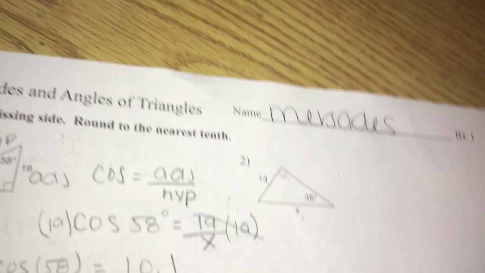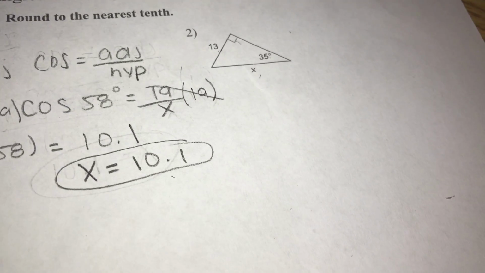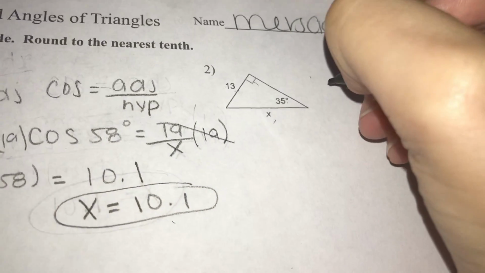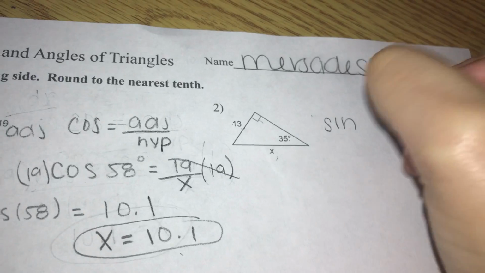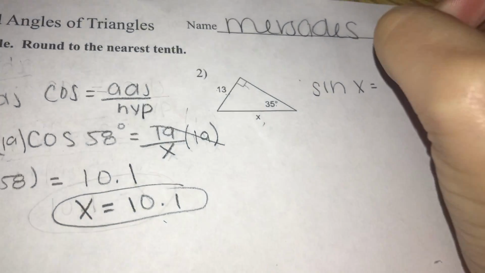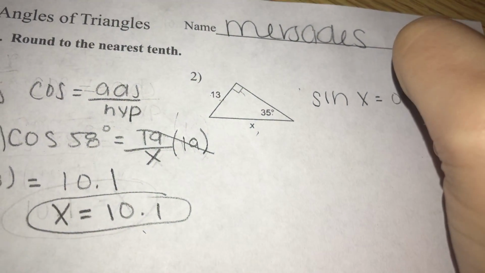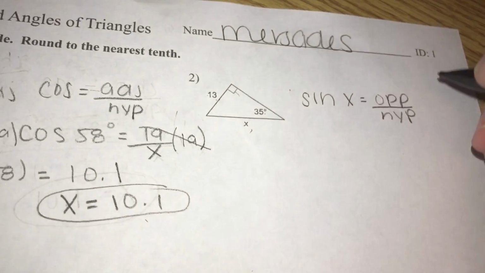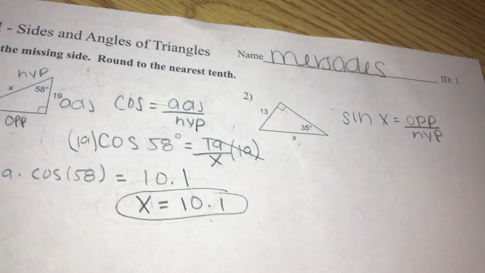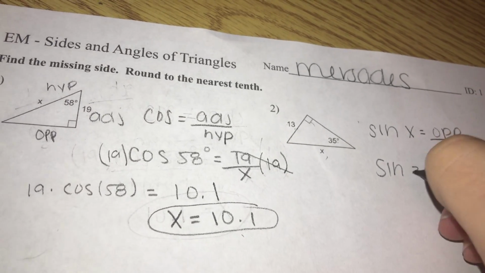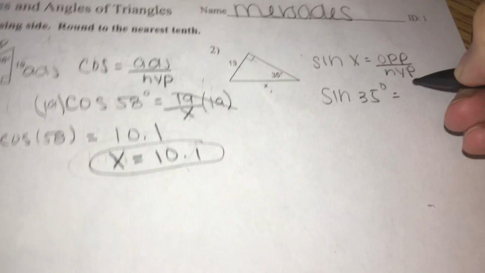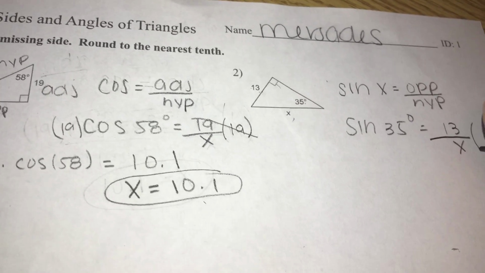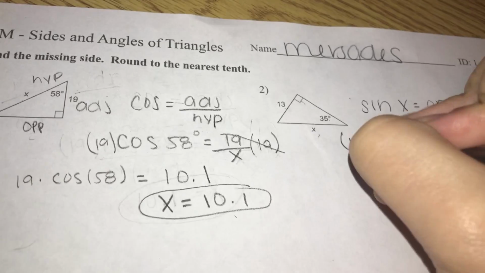Okay, so for number 2, once again we're finding the hypotenuse, but this time the angle's on the opposite side, so we're going to be using sine. Sine of x, I guess, equals opposite over hypotenuse. For this one we know the opposite, it's 13, and the angle is 35 degrees, but we don't know the hypotenuse. Hypotenuse is x. So we'll multiply both sides by 13.